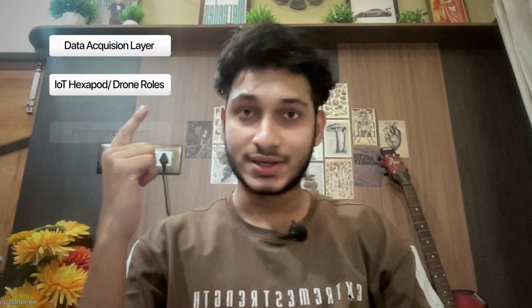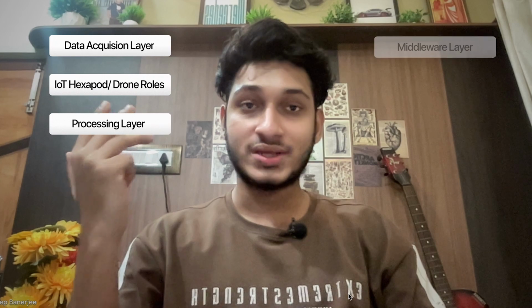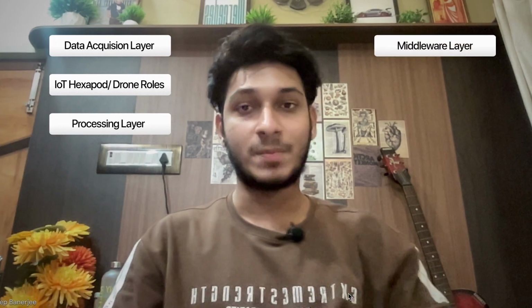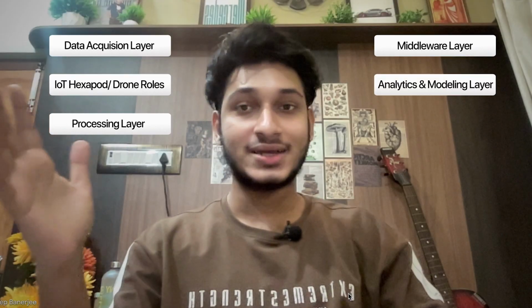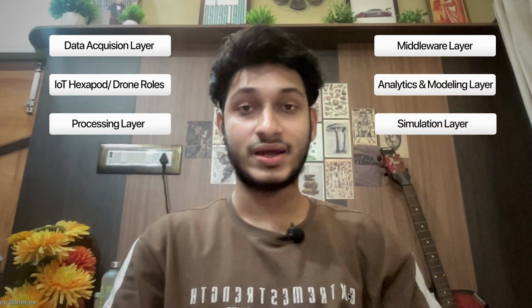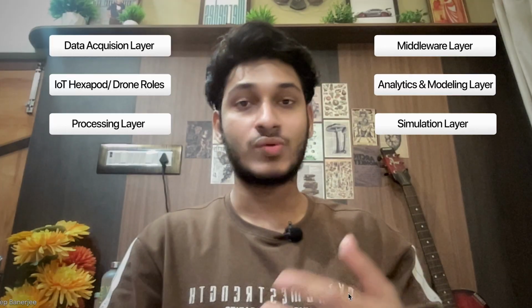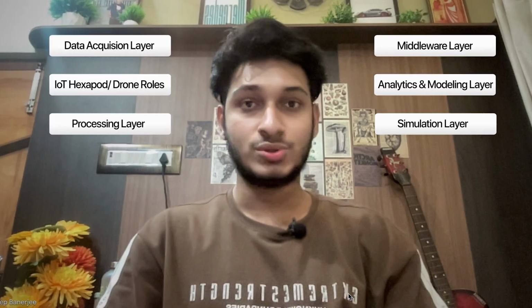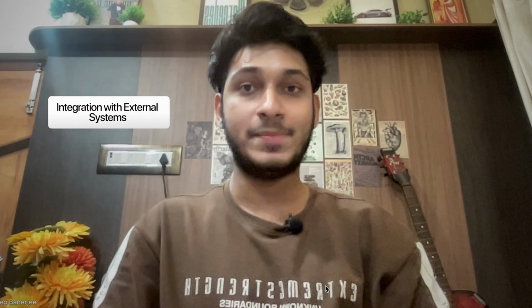The layers involved in our project are: first, the data acquisition layer; second, the IoT hexapod or the drone rovers; third, the processing, which involves the 3D modeling development and the digital twin. The fourth is the middleware layer, where we use the data streams to update the digital twin, and the fifth is the analytics and modeling layer. The sixth is the simulation layer, where we experiment with simulations, or what-if situations, to predict what can happen in the future. And finally, the alert system, which involves both web and mobile apps. Then I will talk about the integrations with external systems using our inbuilt APIs, and the future goals.